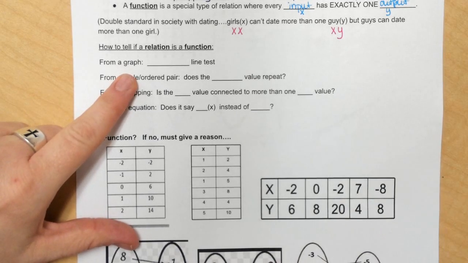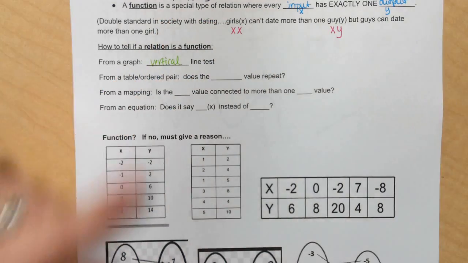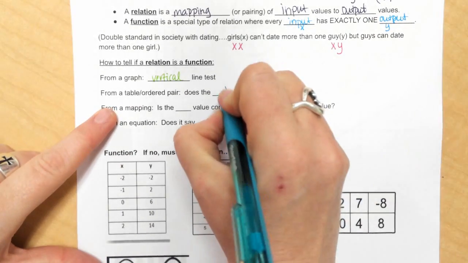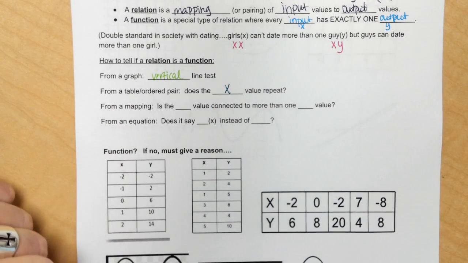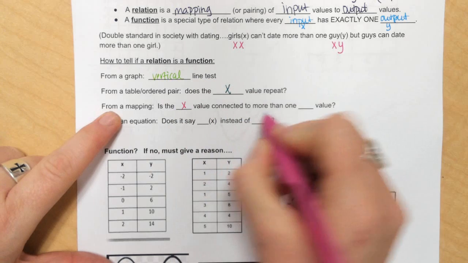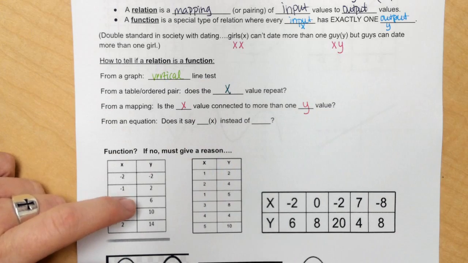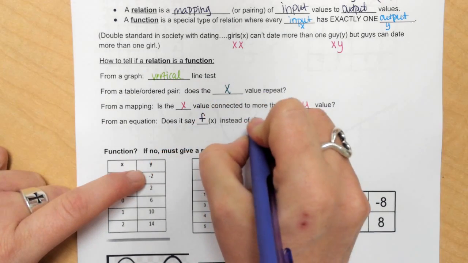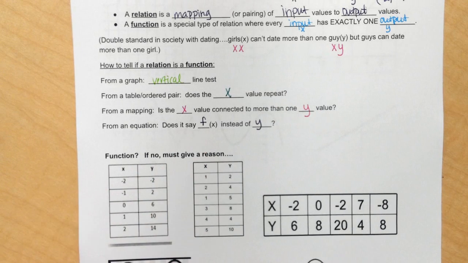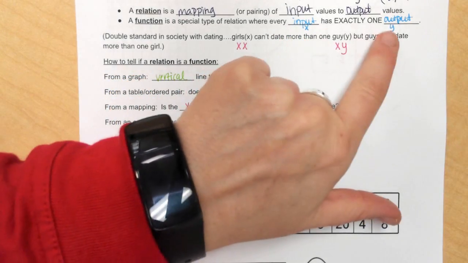So from a graph, we're going to do it in just a second, how to tell. You would do a vertical line test. From a table, or an ordered pair like this, you have to decide, does the X value repeat? And then from a mapping, is the X value connected to more than one Y value? From an equation, don't forget from Algebra 1 that you learned f of x is the same thing as y. That f stands for function, so they're telling you it is a function already. So now we're just going to practice this. Again, a function has one x for every y value.